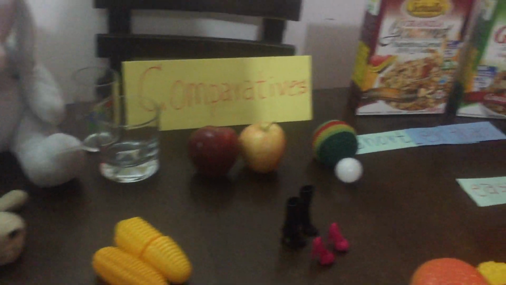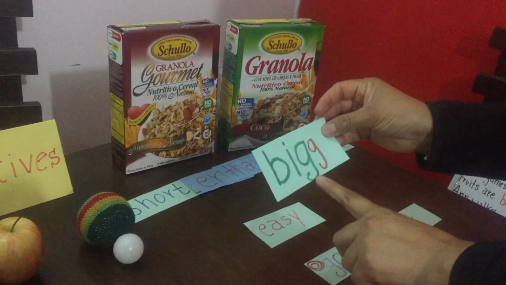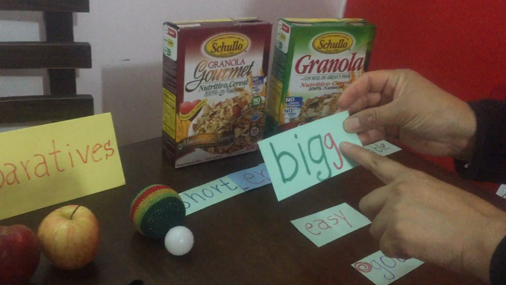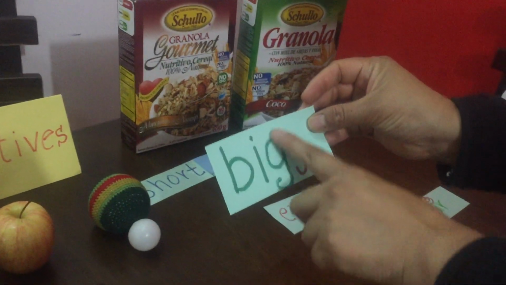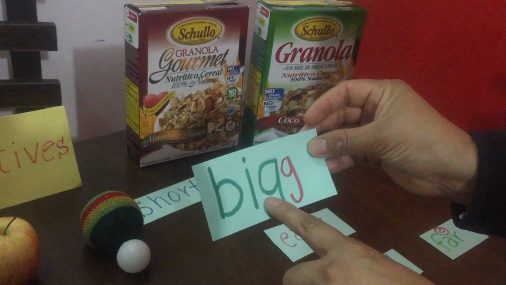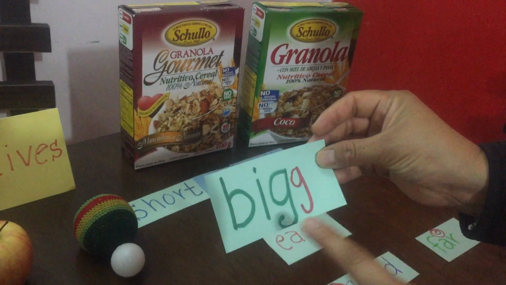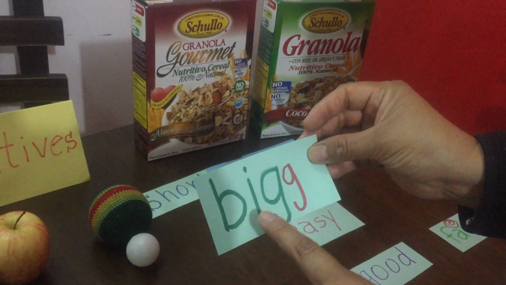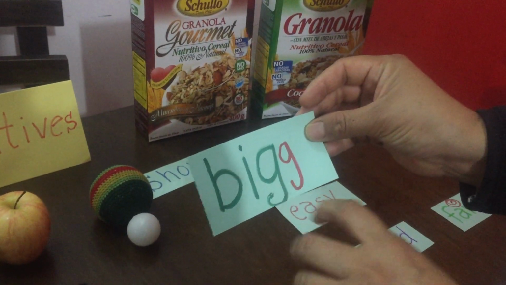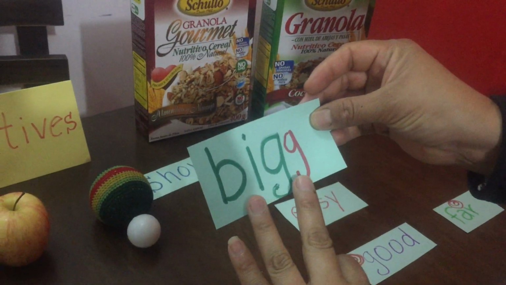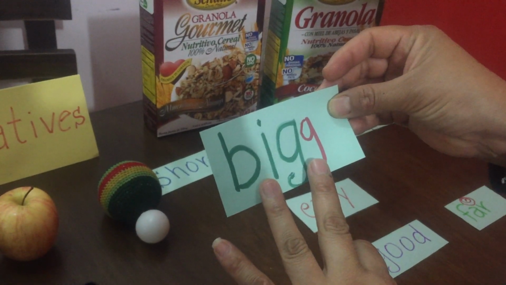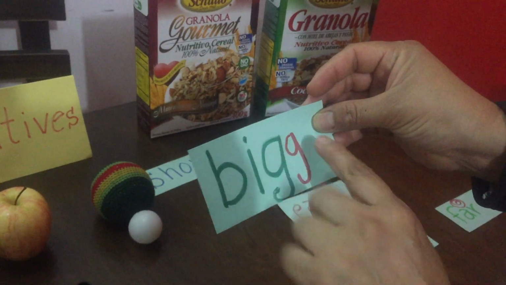What happens if we want to make a comparison with the word big? You have to double the last consonant letter. In this case you have consonant, vowel, consonant. It has just three letters, so it means that you are going to double the last one.